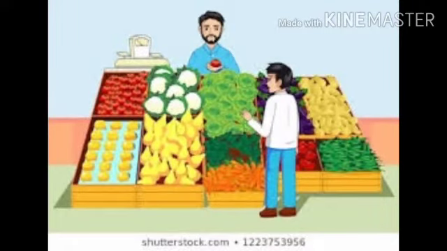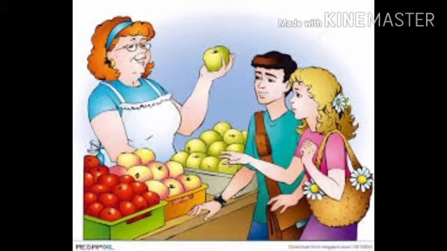Students, if you go to a fruit shop and buy 1 kg of apples and half kg of pomegranates, the shopkeeper gives you a bill of rupees 165.50. If you bargain to reduce, the shopkeeper reduces the amount to rupees 150.